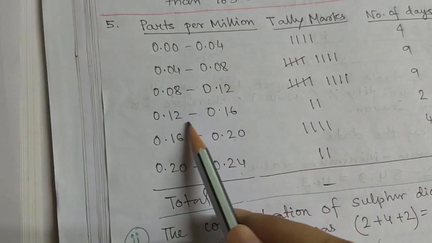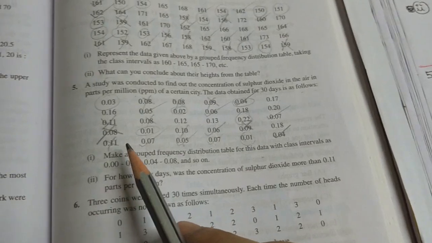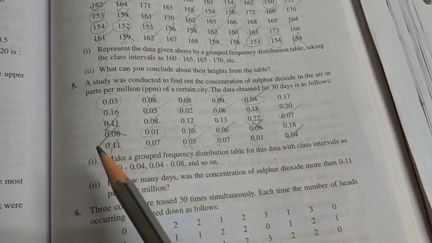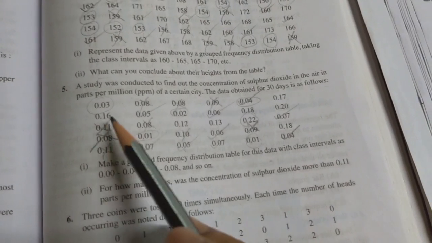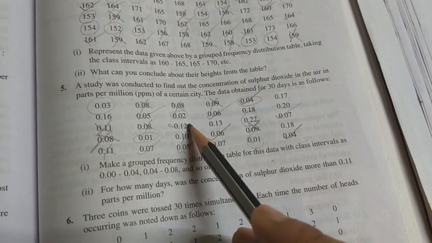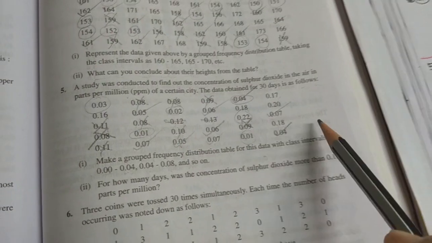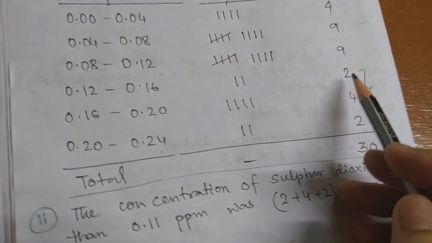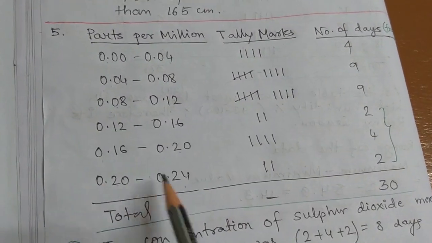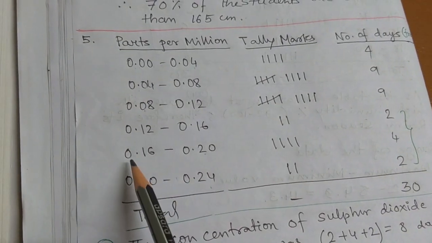Now 0.12 to 0.16, 0.12 to 0.16. So we can take up to 0.15, 0.12. In this data, only 2 data we got. Look, we have 2 data. So similarly, these two columns you can do by yourself. 0.16 to 0.20 you can find out from there.